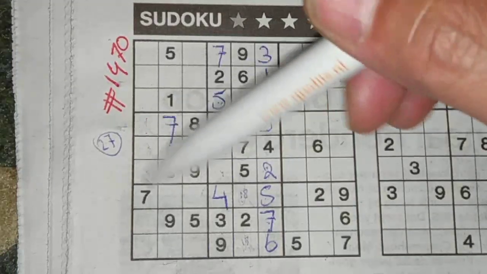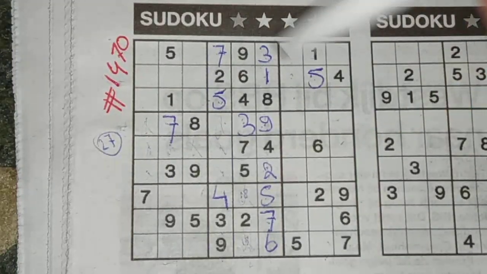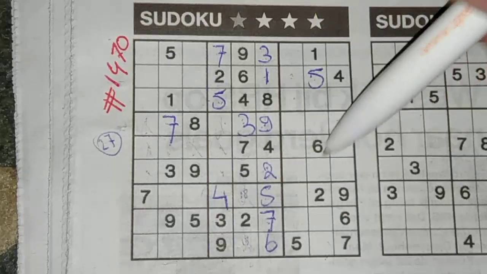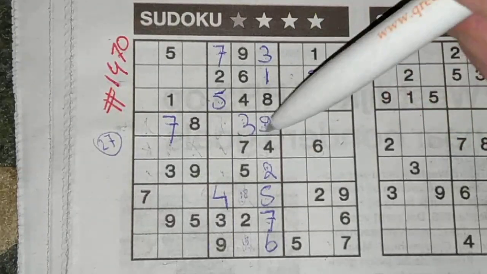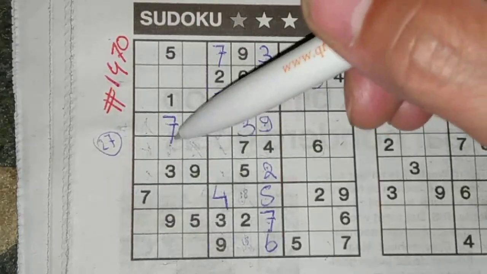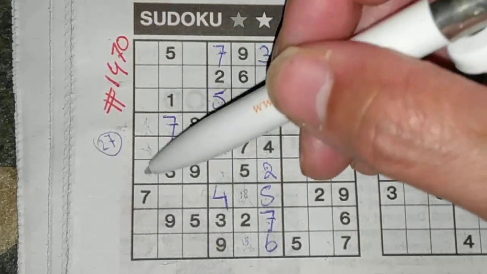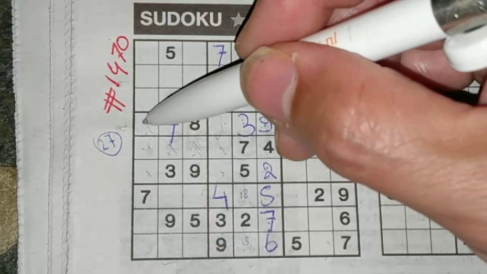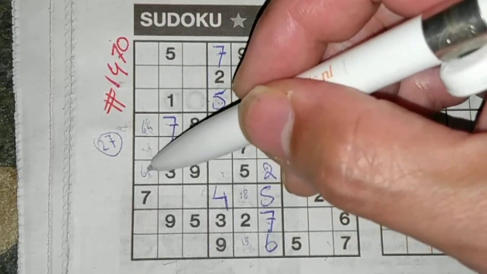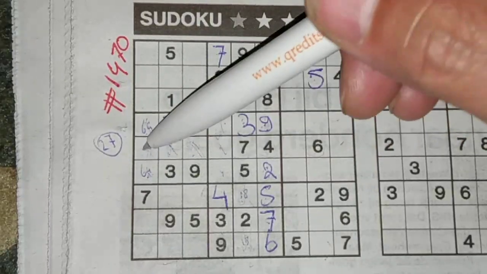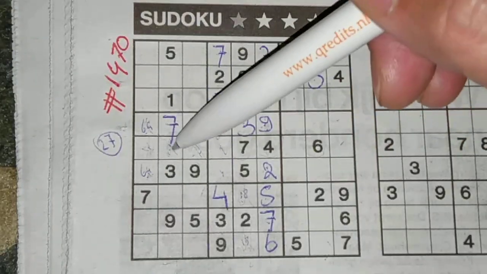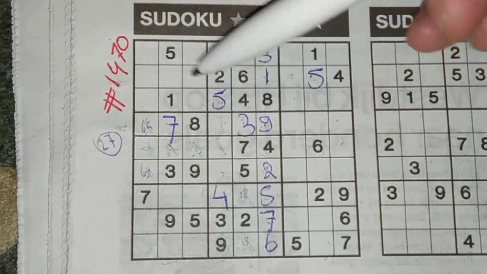5 missing numbers in this big square. 2 of those missing numbers are the 4 and the 6. We have a 4 and a 6 in the middle row. So the 4 and the 6 cannot be in these 3 boxes. So the 4 and the 6 goes in those 2 boxes. Let me mark them for you. I cannot fill this directly. 6 and the 4. That means the other 3 numbers are the 1, the 2, and the 5.